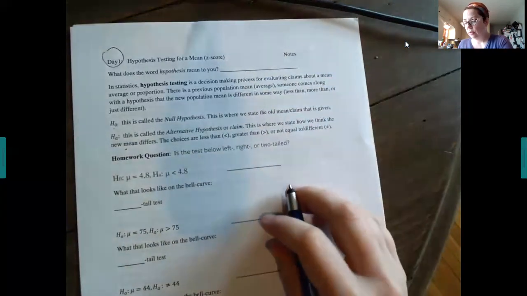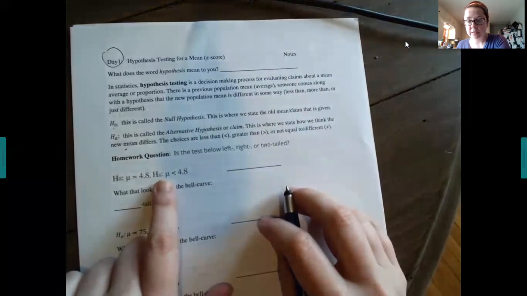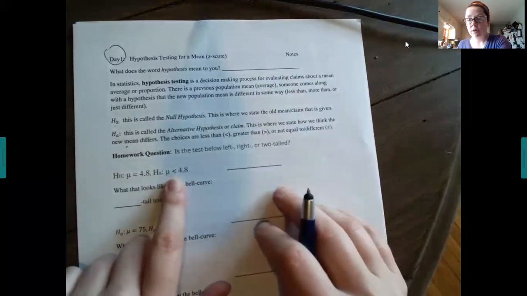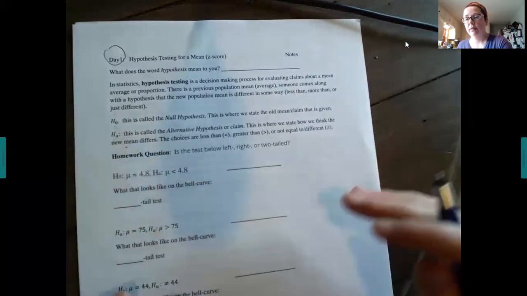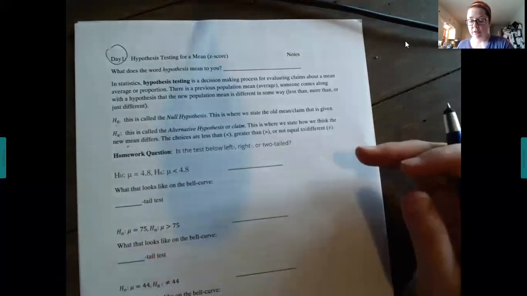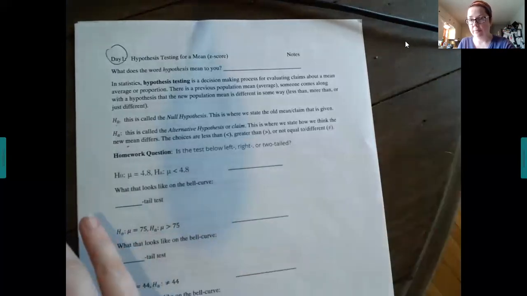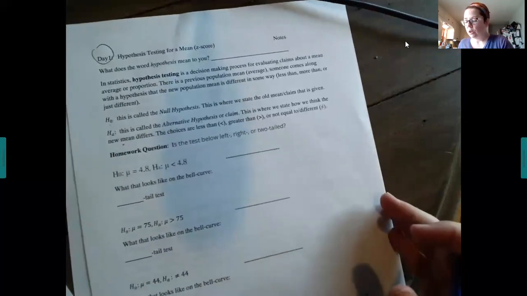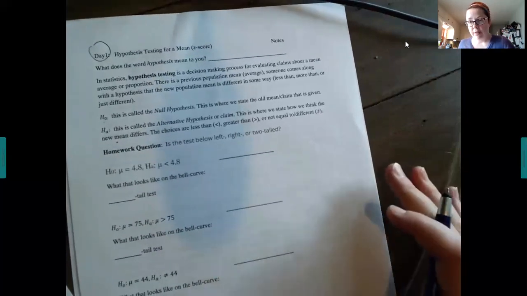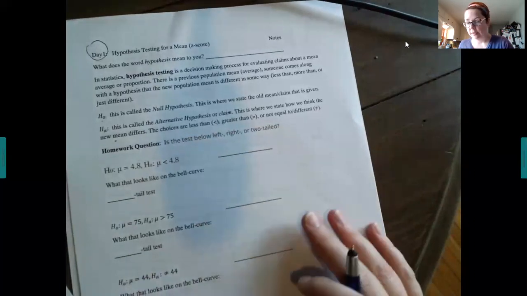So when you set up your alternative hypothesis, it makes a big difference knowing if you're going to be on the left side of the bell curve, the right side, or both sides. And it makes a big difference because of math. So we have to compare two numbers. We have to make sure we're looking at the two correct numbers. So this does not have any math in it just yet for these types of things.